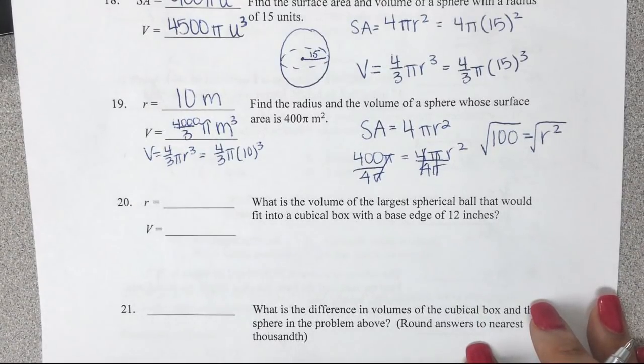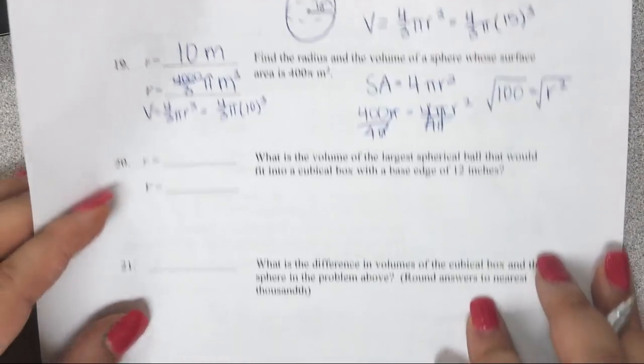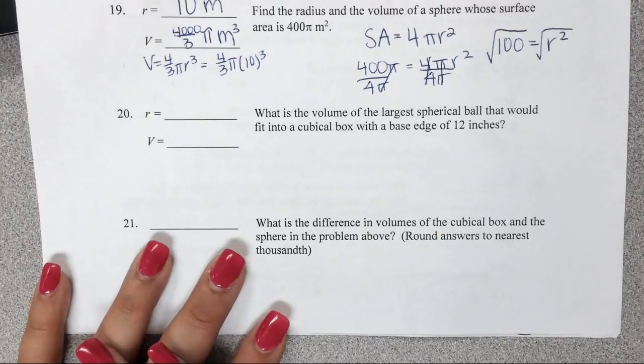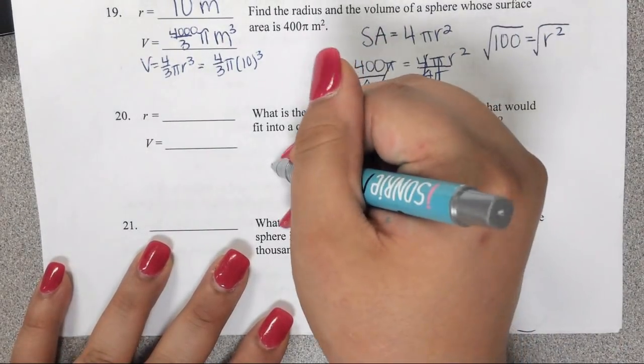So, good. Okay, next one. What is the volume of the largest spherical ball that would fit into a cube with the base edge of 12? So I have a cube.